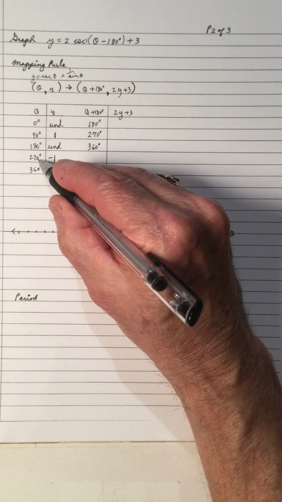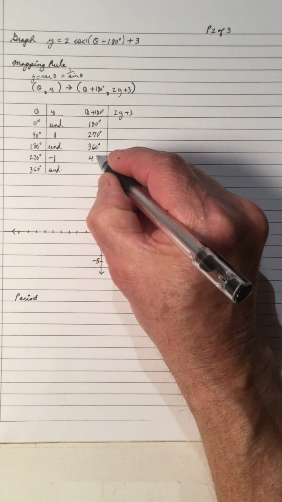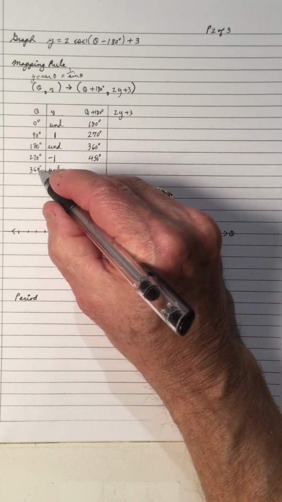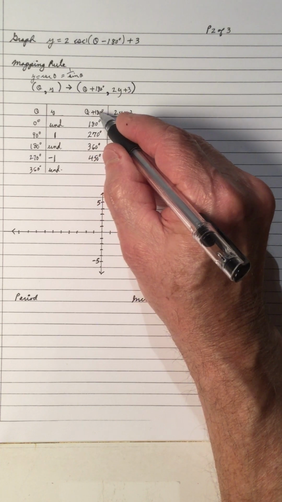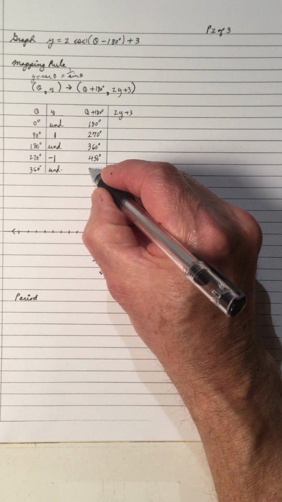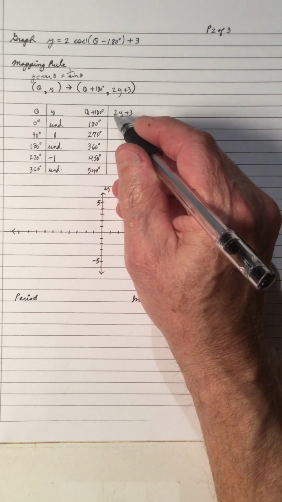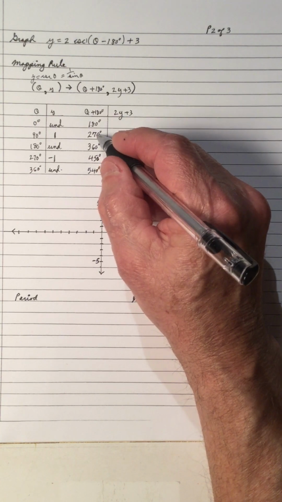Put 270 in, 270 plus 180 is 450. And put 360 in, 360 plus 180 is 540. Notice you're adding 90 on each time as you go.